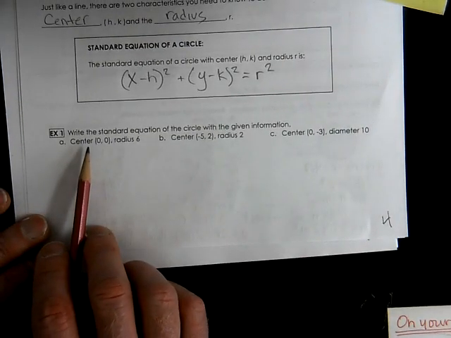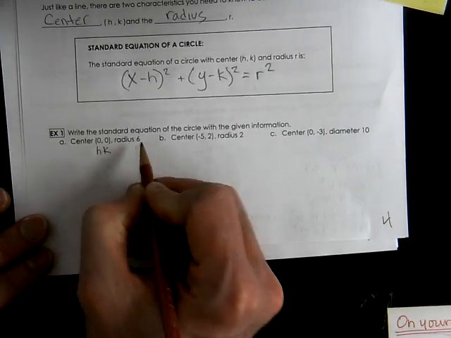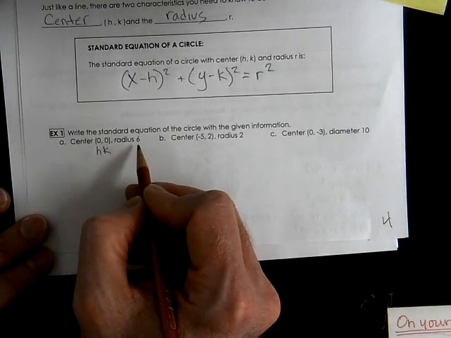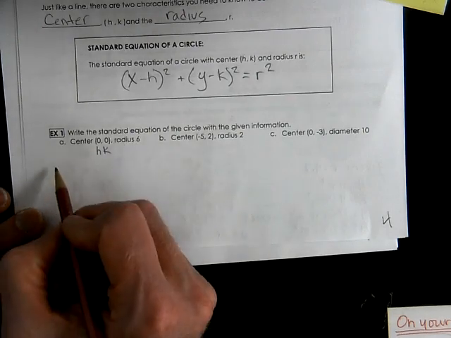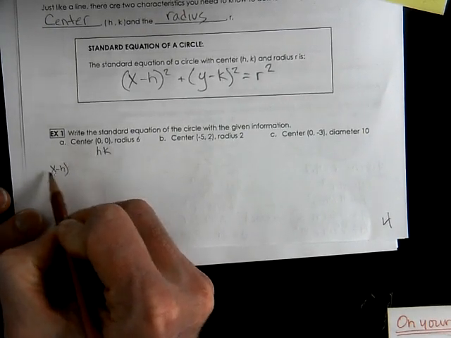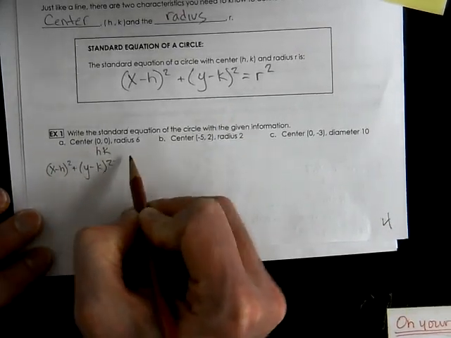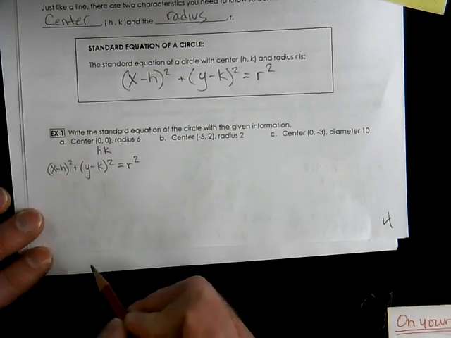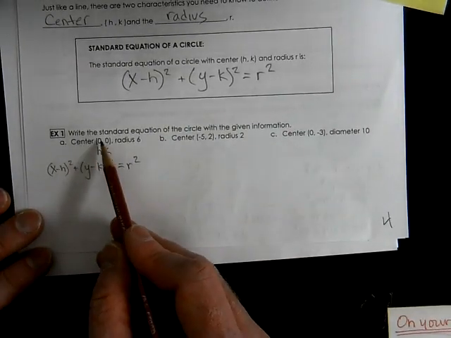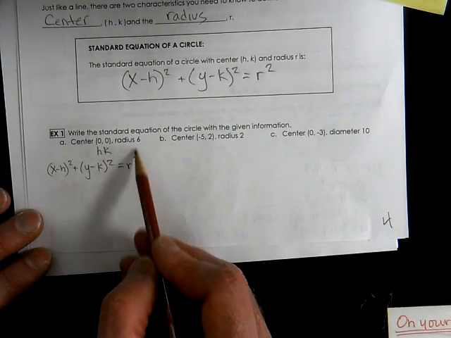So here's our center. Our center is considered h and k. Our radius is 6. So if we take our equation, x minus h squared plus y minus k squared equals r squared, we're going to plug in the 0 for the h, the 0 for the k, and the 6 for the r.